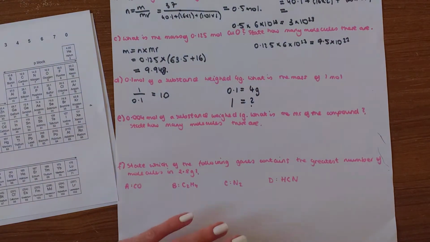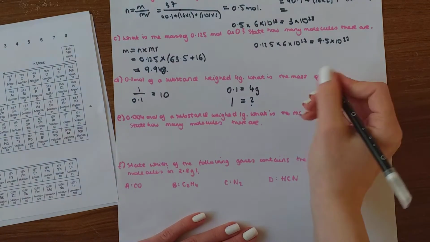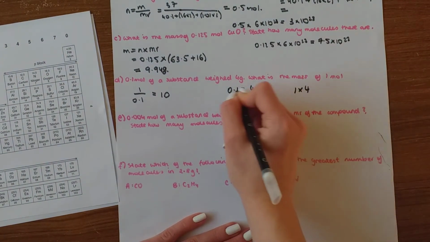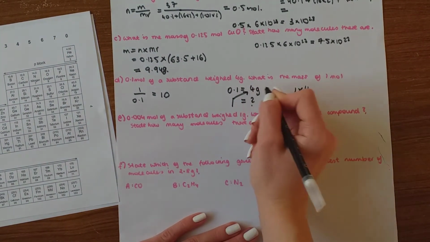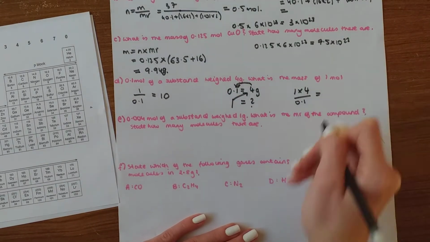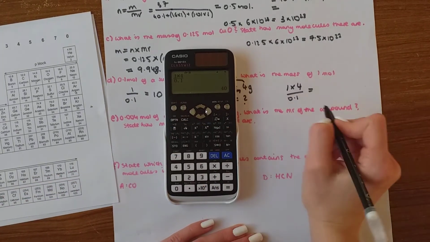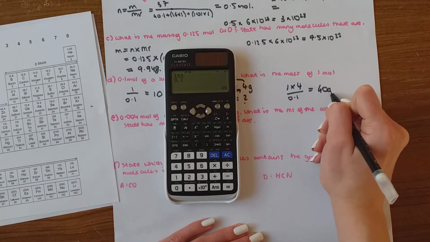And this is our cross multiplication again. So 1 times 4 over 0.1, and when you put all of this in your calculator, this gives you an answer of 40 grams.